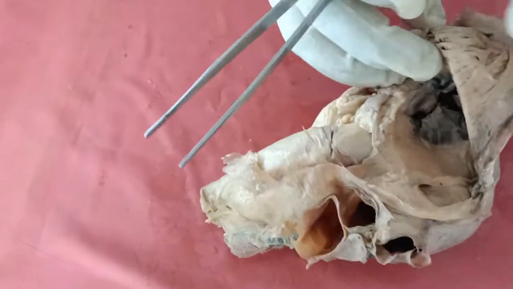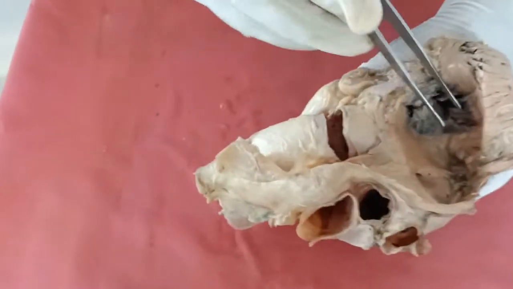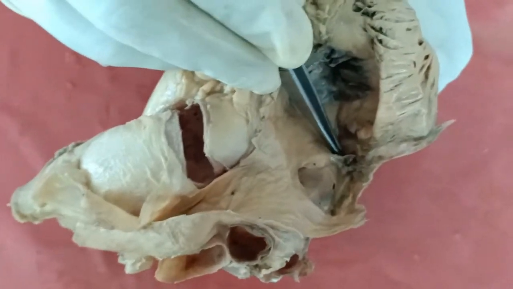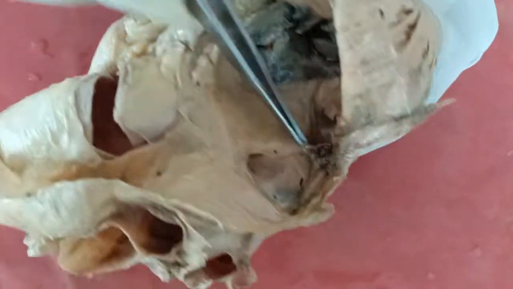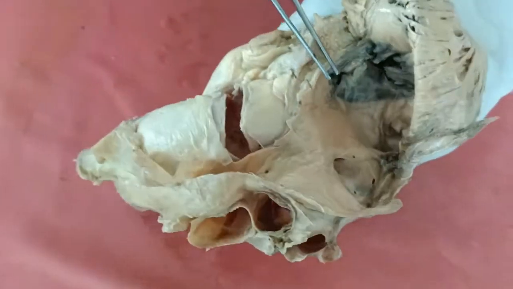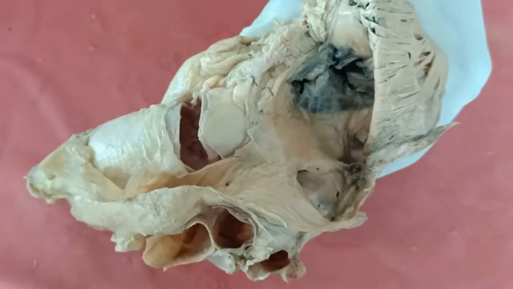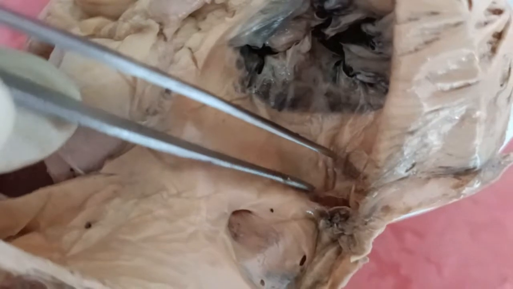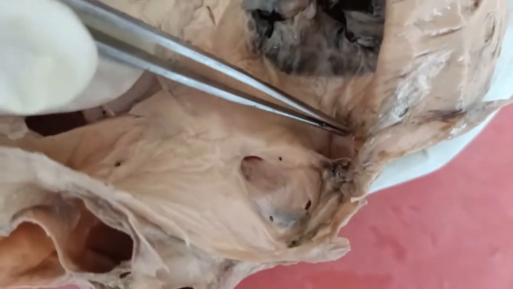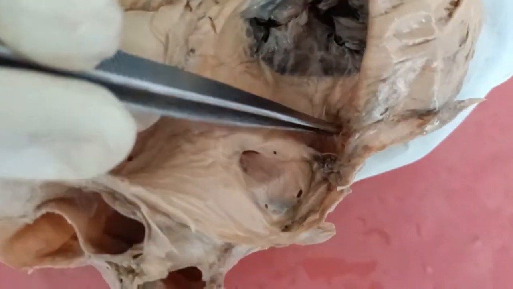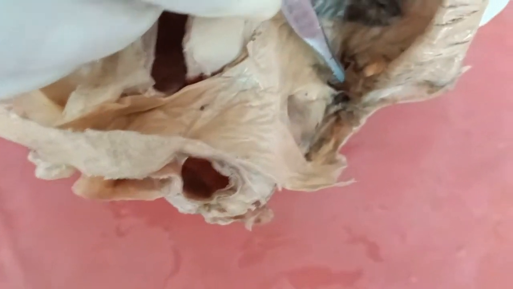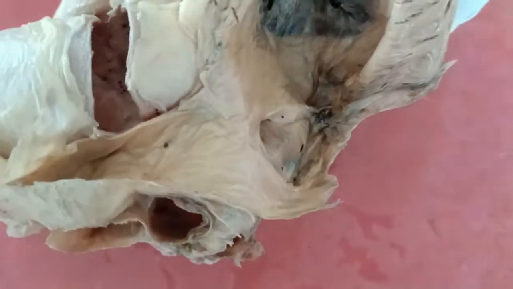Then, coming to another opening, what is this opening? This is the coronary sinus opening. This coronary sinus is also guarded by one valve. See here, I am holding this. Here also one valve is there. This valve is the Thebesian valve.